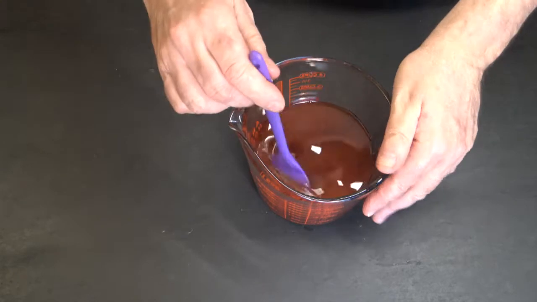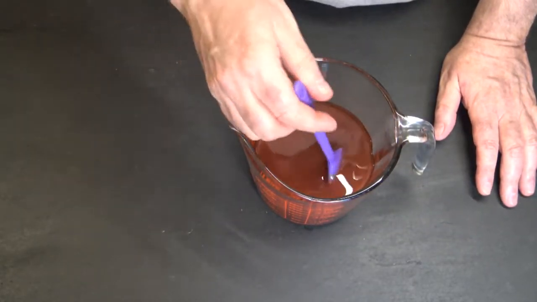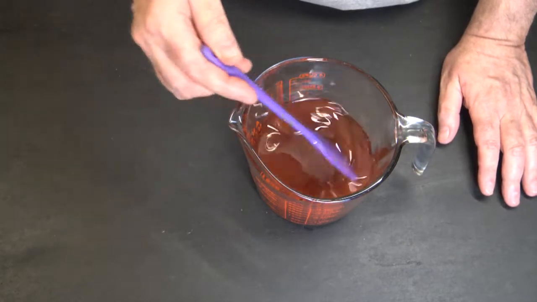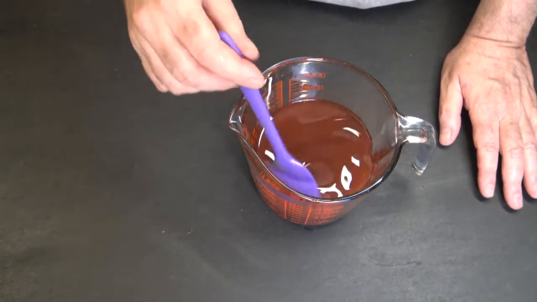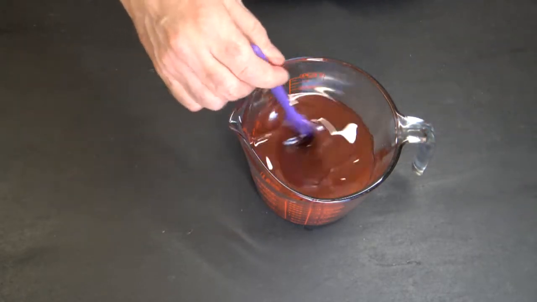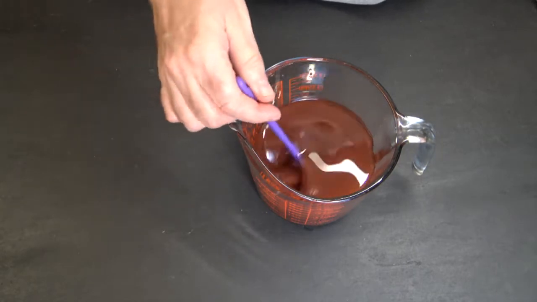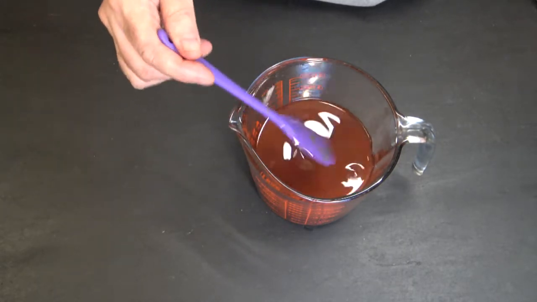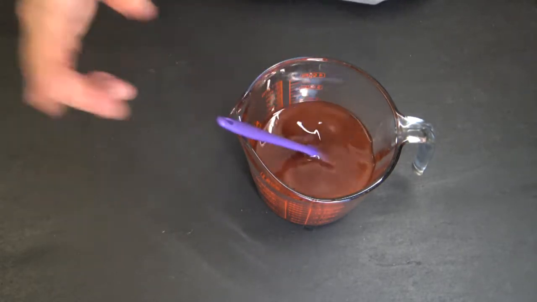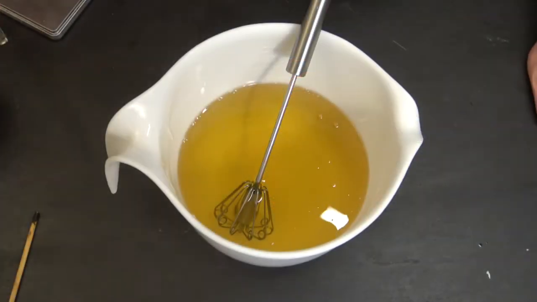So here I have my rose infused oil. This color won't stay. This is just off those petals. As soon as it hits lye, this will turn brown. It's already starting to brown. This is not unusual with natural botanical products. Right.